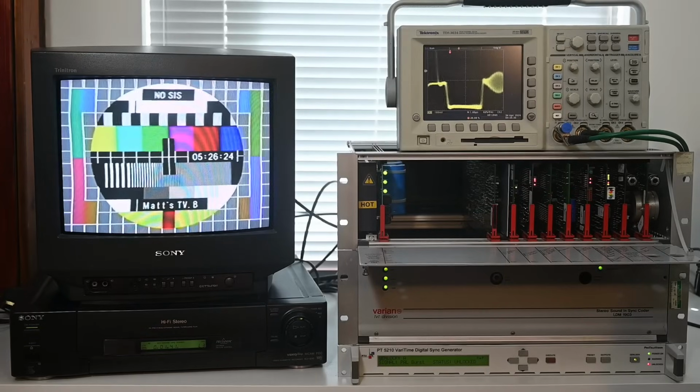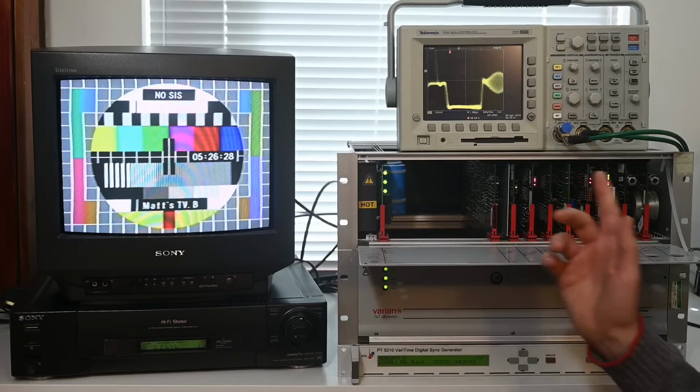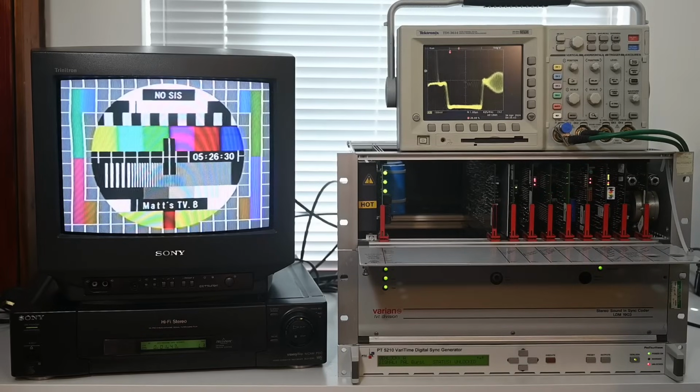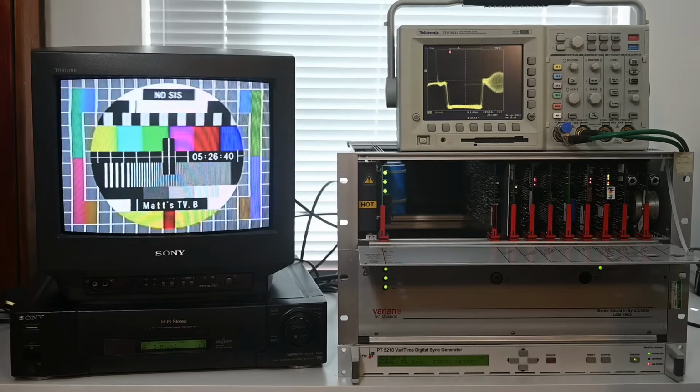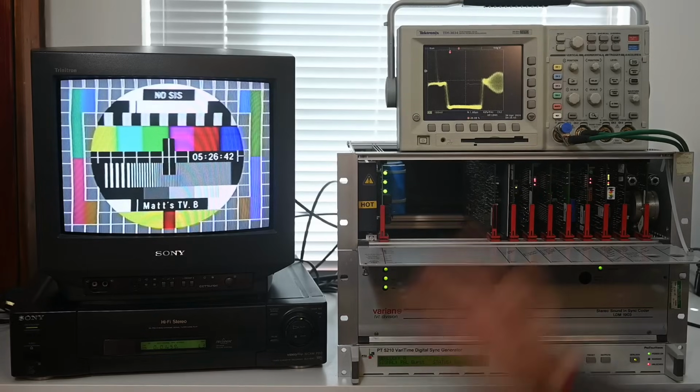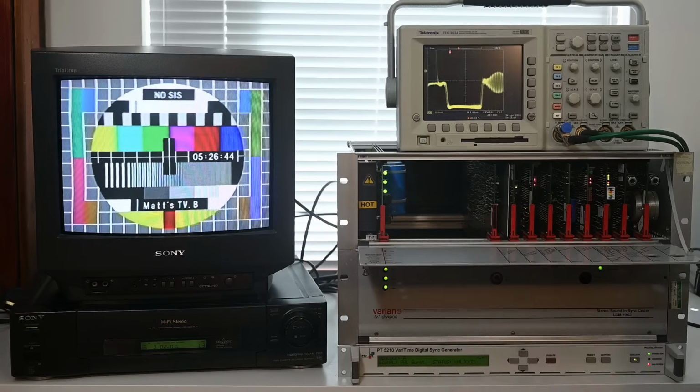That isn't looking good. What I think is happening here is the erratic nature of the VHS playback and tape speed or whatever is interacting with the SIS decoder in an undesirable way. So we're getting this kind of wobbly picture. Now this is not necessarily a problem in terms of the decoding, because the decoding of the SIS is done asynchronously, so maybe there's a possibility we could get the audio.